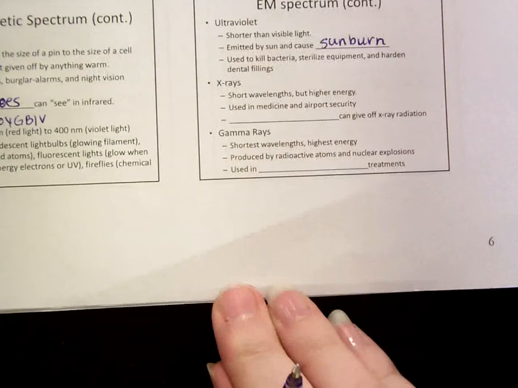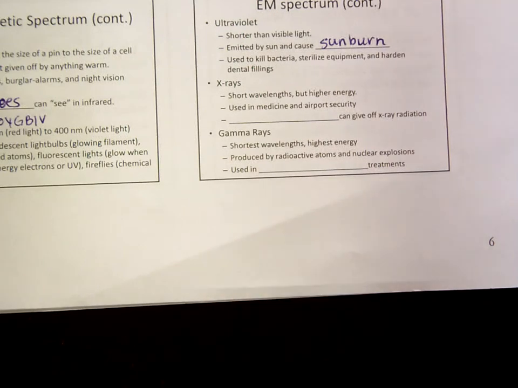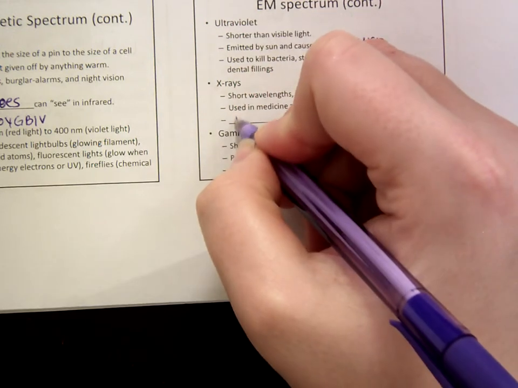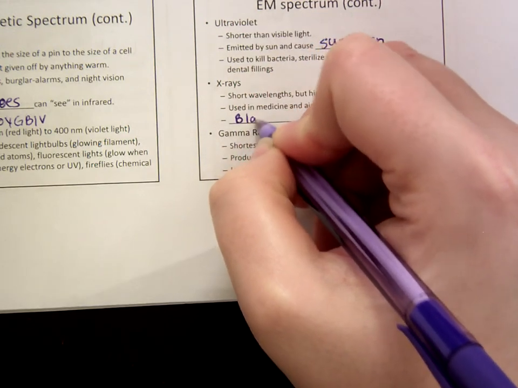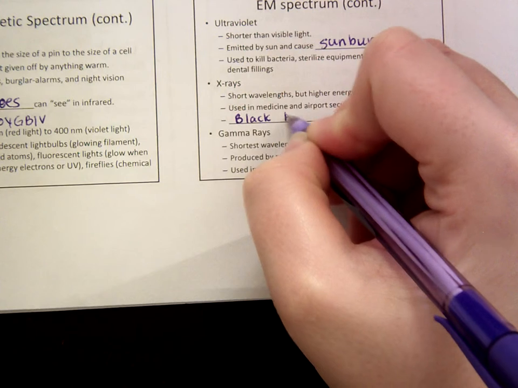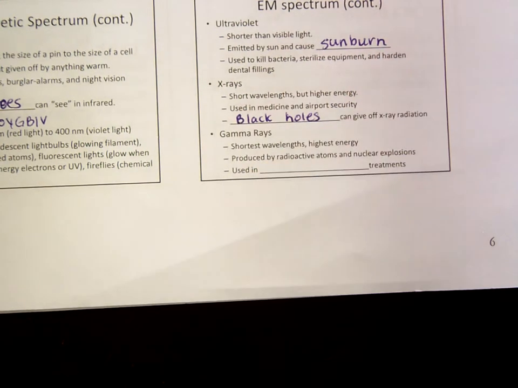X-rays, many of us have had an X-ray in the past, if you've ever broken or fractured a bone before. So we use it in medicine for that. We also use it in airport security and in astrophysics as well, because some black holes have been known to give off X-ray radiation.